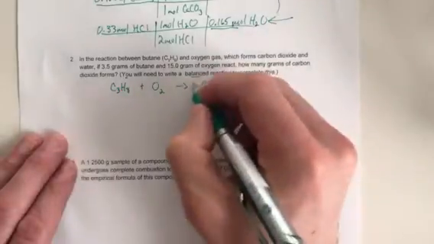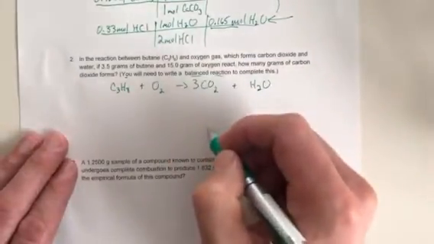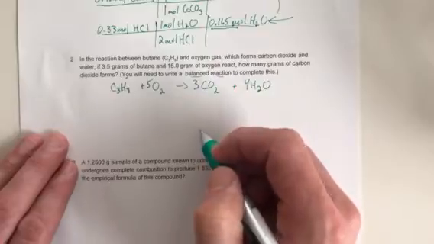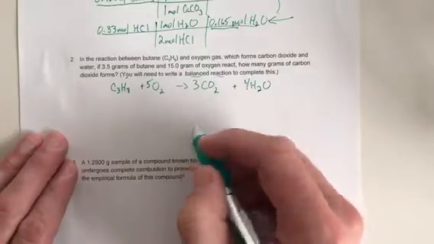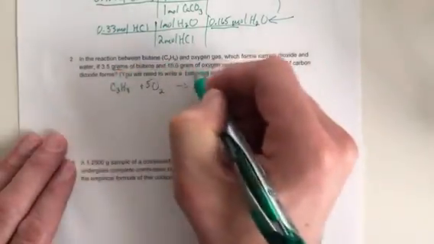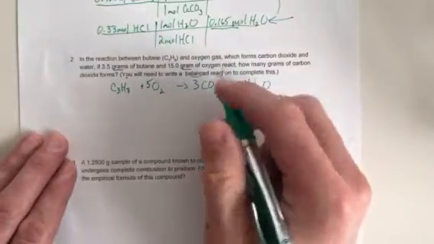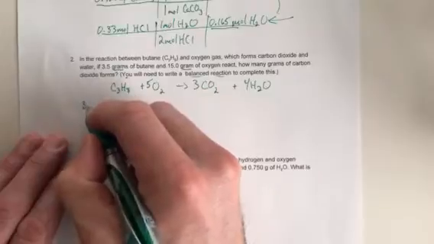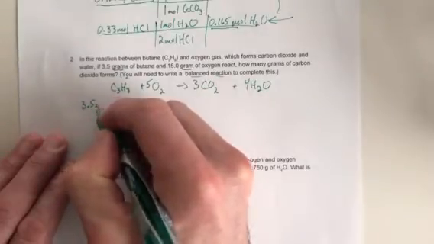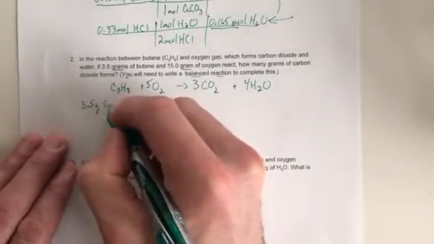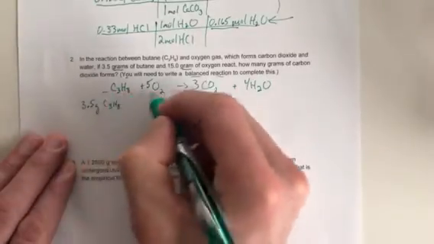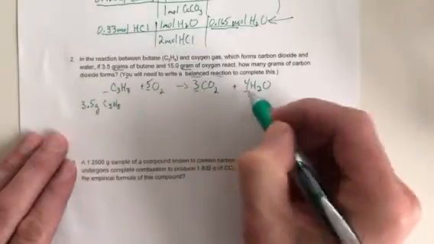And then to balance this, we need a 3 in front of the carbon dioxide, a 4 in front of the water, and a 5 in front of the oxygen for that balanced reaction. Now, since they're giving us grams, we have to convert to moles. You can't do anything with the grams. So we're going to start with our 3.5 grams of butane. We need to get it to moles of butane so that we can use that balanced reaction.